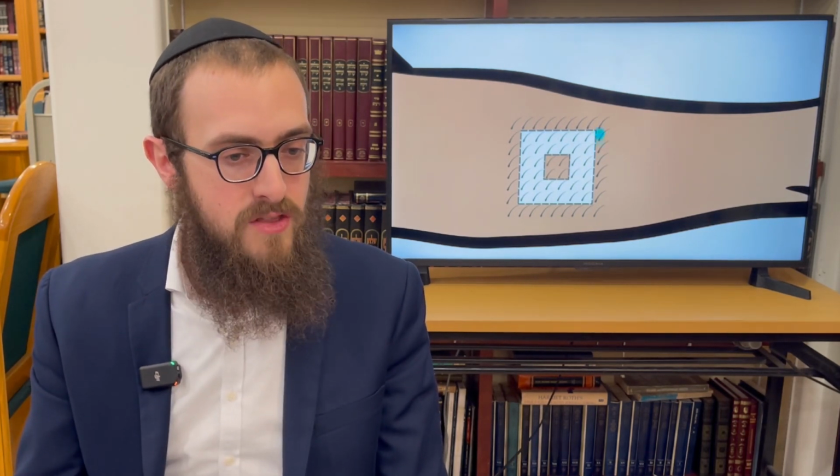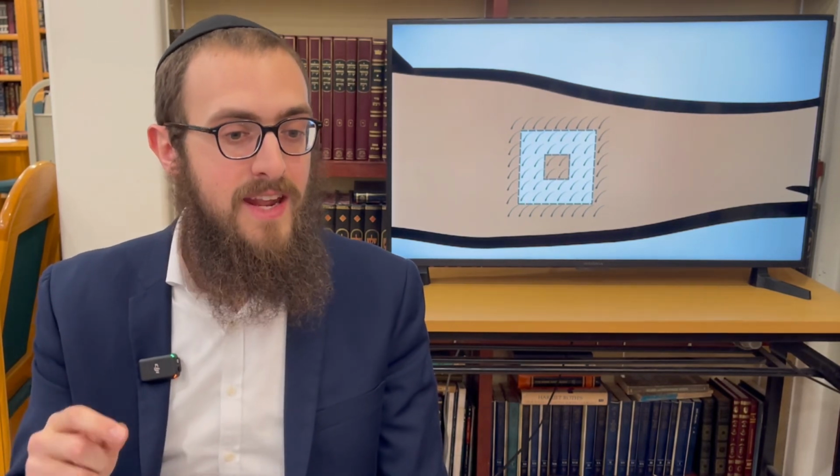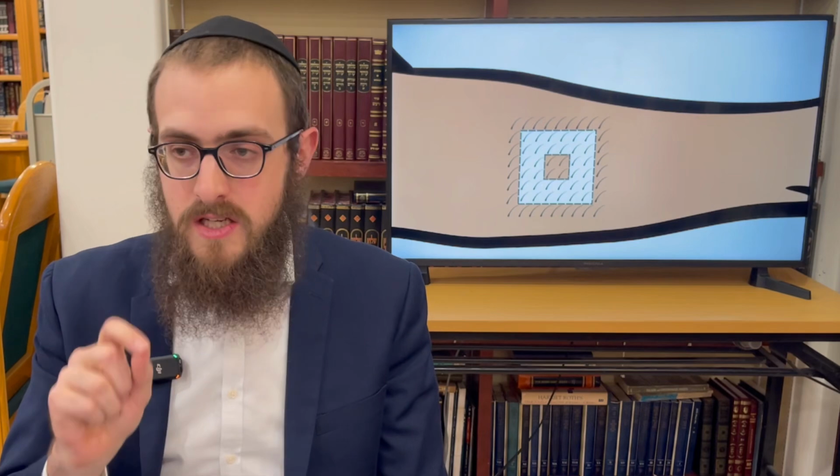First of all, the nega, the spot itself, needs to be the correct shade and size. And then inside the spot, there has to be a sign of impurity. There are three signs of impurity. Either two white hairs, that was yesterday's discussion, or spreading, the lesion spreads, that's tomorrow's discussion.